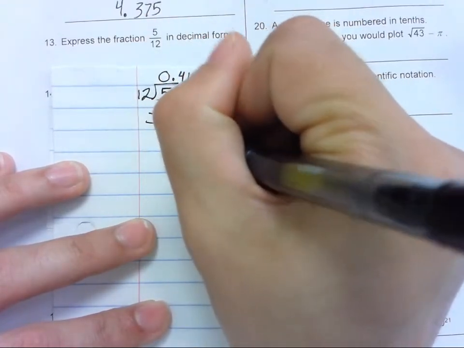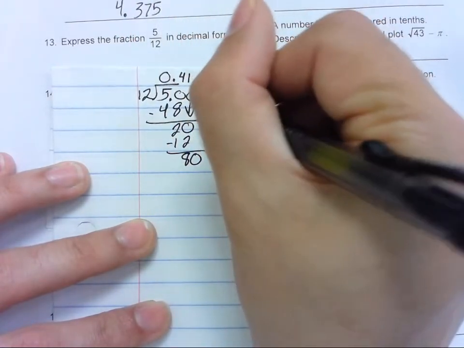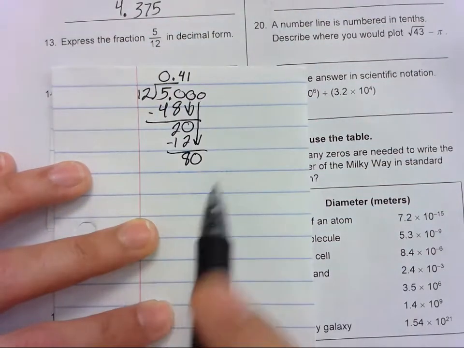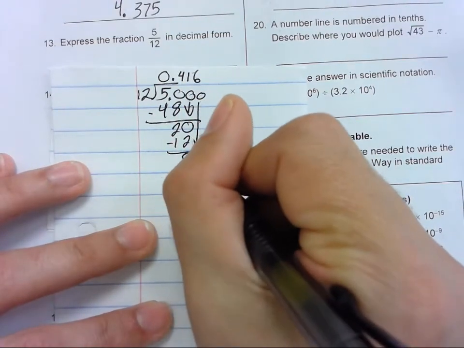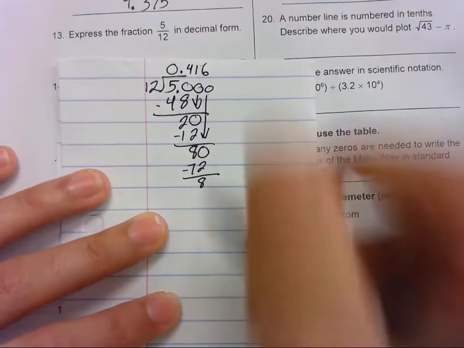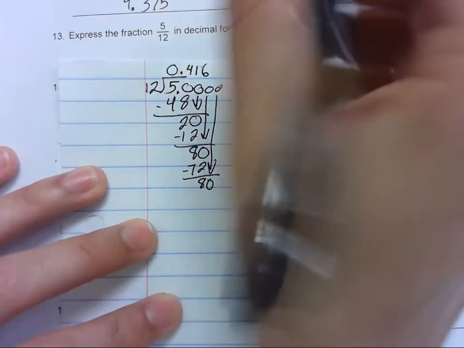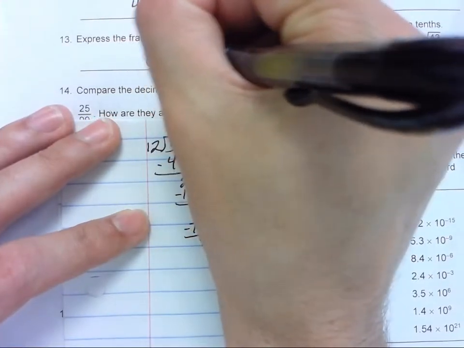12 minus, get 8, bring down the 0. 12 goes into 80 6 times. 12 times 6 is 72. Minus and you get 8. When you add a 0 and bring it down, you get 80. And so we're just going to keep doing 80, which means that's repeating. So you'd get 0.416 repeating.